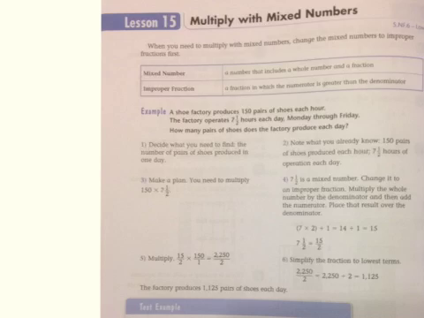Welcome to Math 1. Today we're going to talk about Lesson 15, and we're going to talk about multiplying mixed numbers. This is kind of going off of what we did yesterday, but because I know everybody says how much they hate fractions, I just want to make it simple for you, and we're going to go over this very quickly. I'm trying to make this a short video, so y'all can get outside and enjoy your beautiful day today.